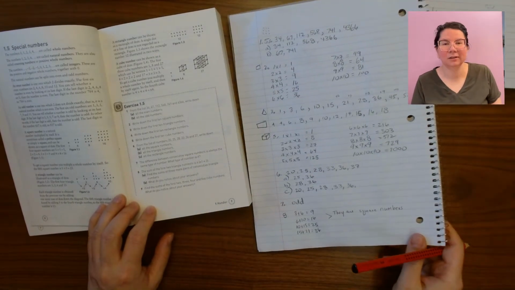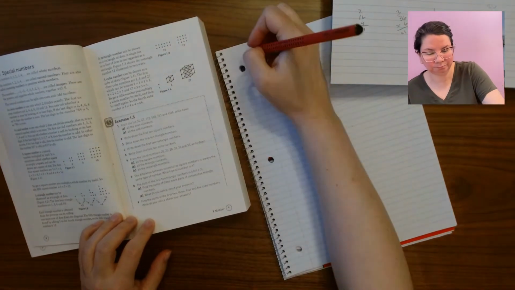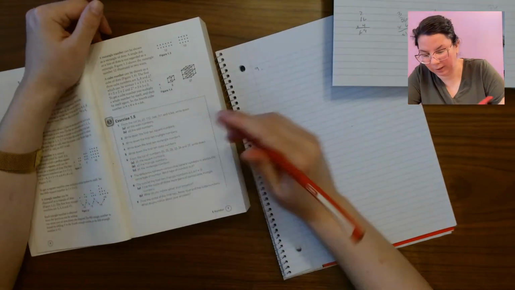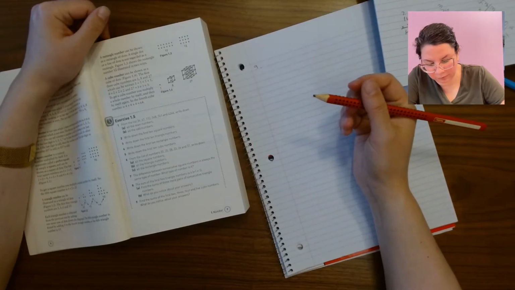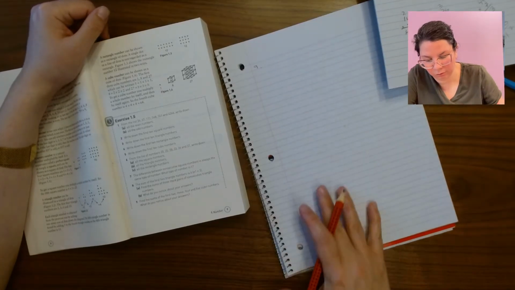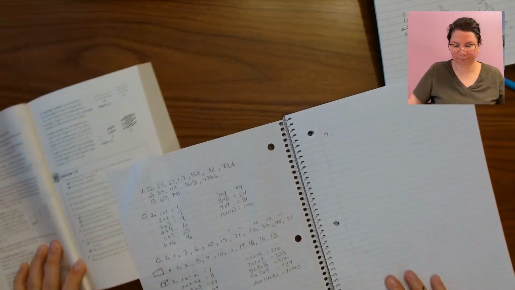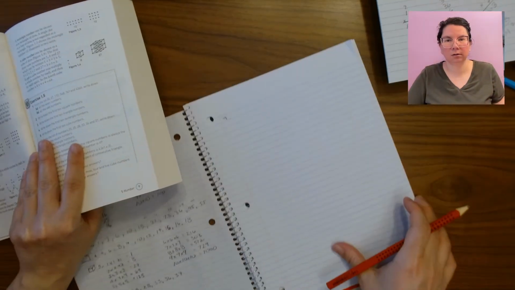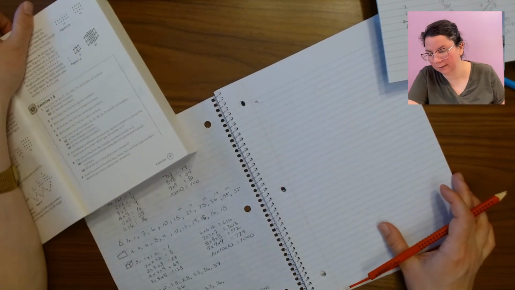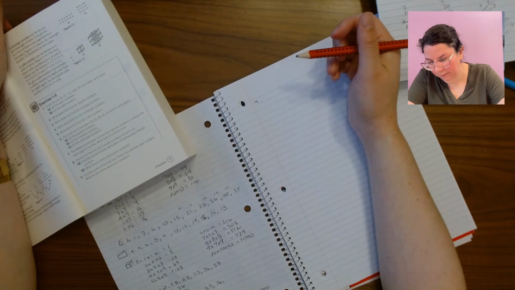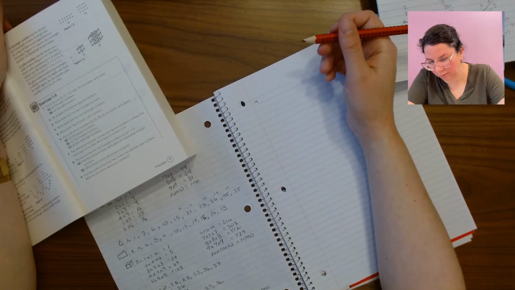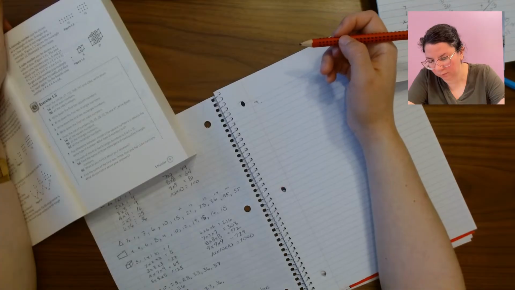Okay, number 9. Find the sums of the first 2, 3, 4, and 5 cube numbers.